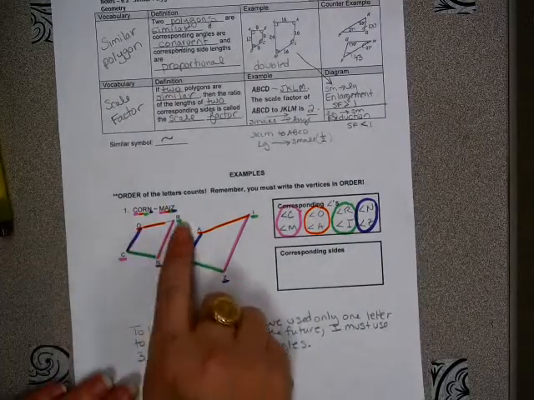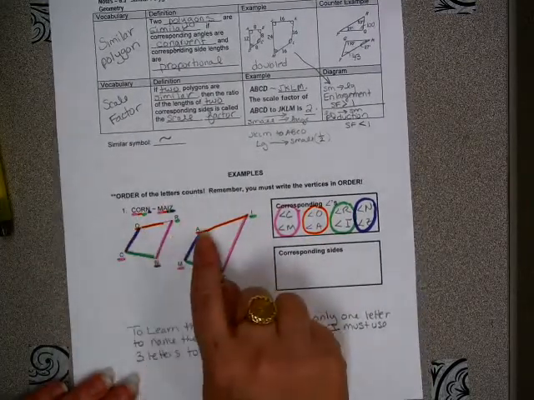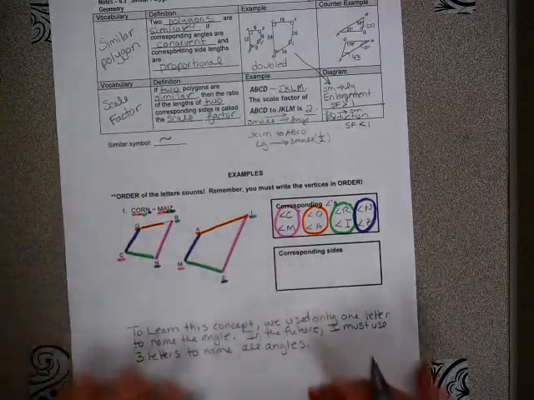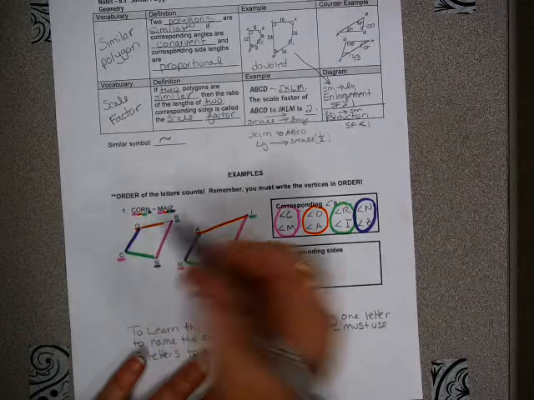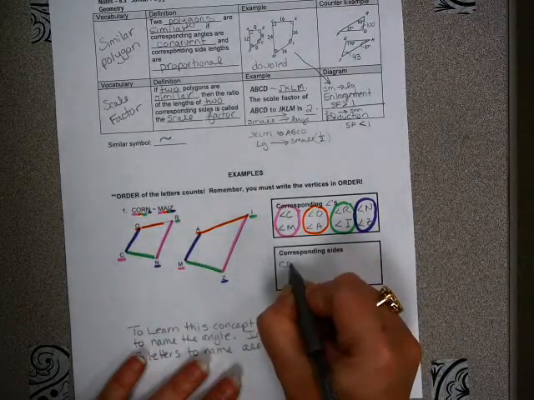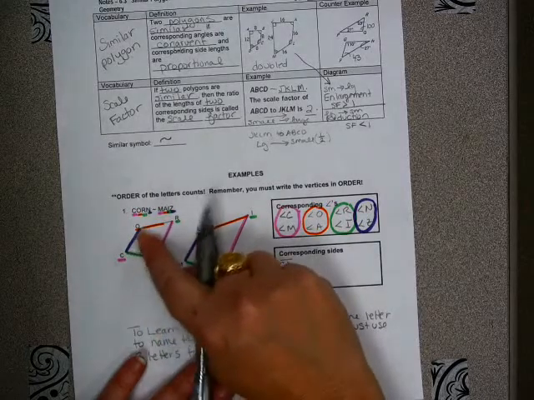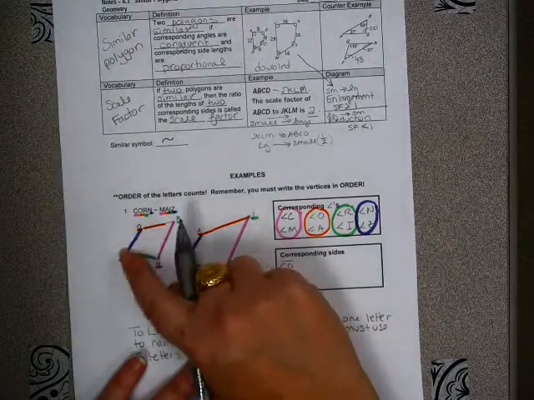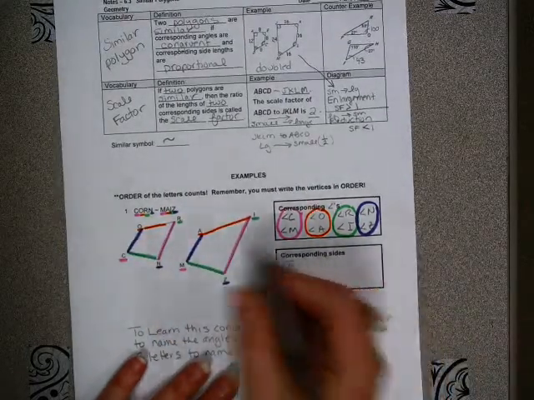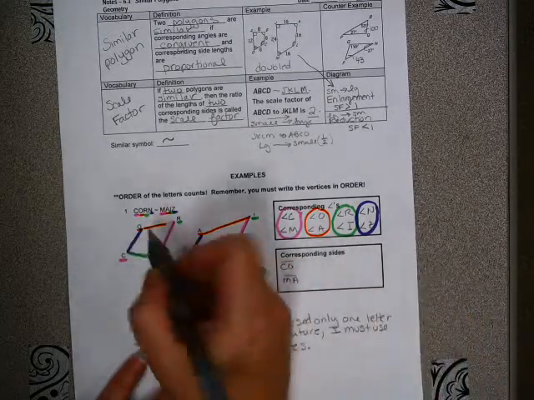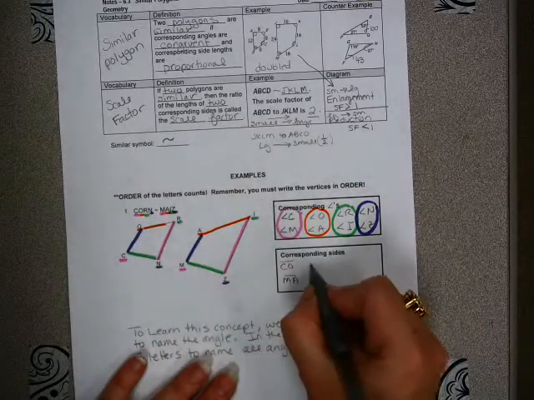Okay, so from orange to red, orange to green is going to match orange to green. Okay, so let's take a look at this. First, we start off with CO. CO, side CO. Remember, it's 2 letters to name this purple side, these 2 letters on the endpoints, and you're going to use segment notation. It's going to match MA. OR is the orange one.